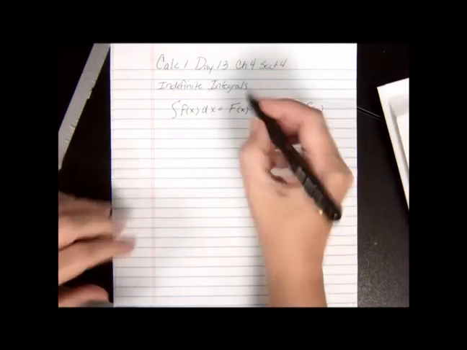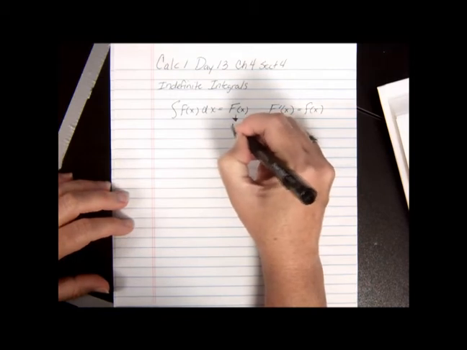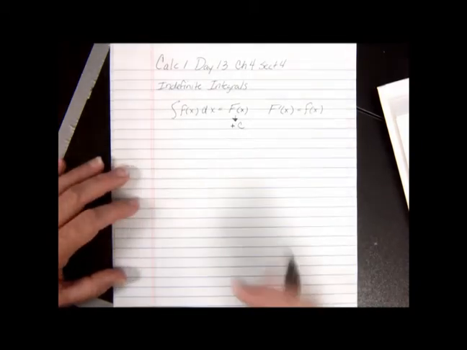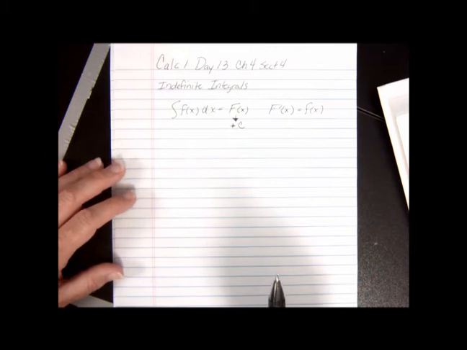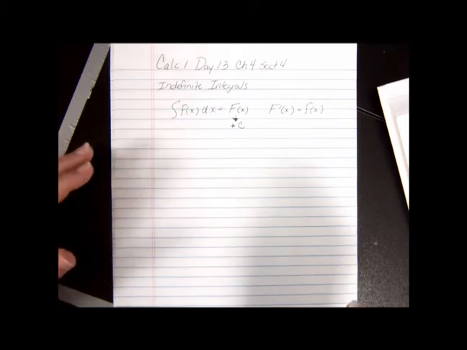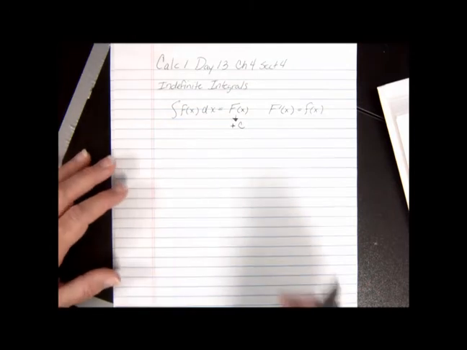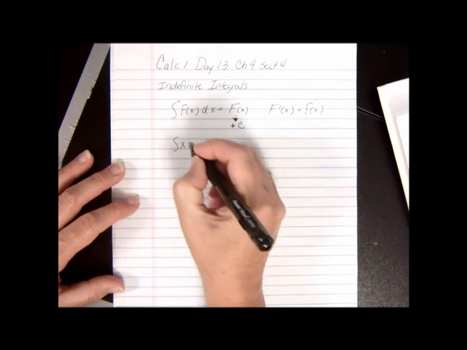The one thing we have to remember is that when we have an indefinite integral, we're going to be adding our constant, because we don't have boundaries here. We have to add some sort of constant to make up for that value when we integrate, so we might have a c of x or c.